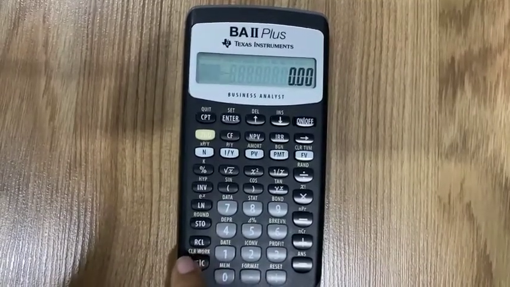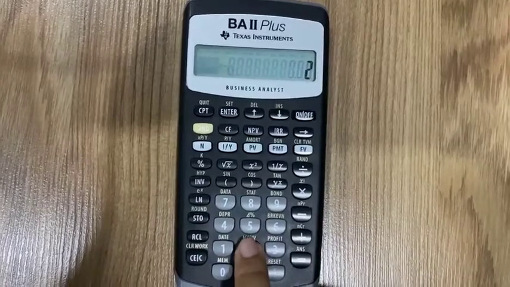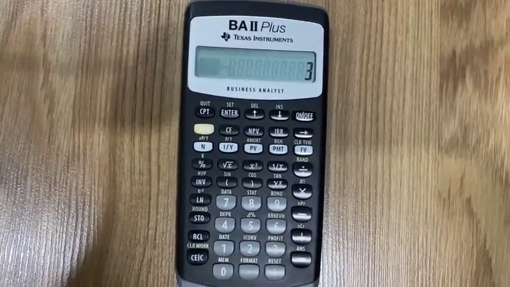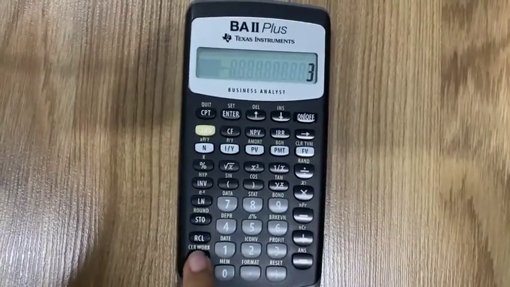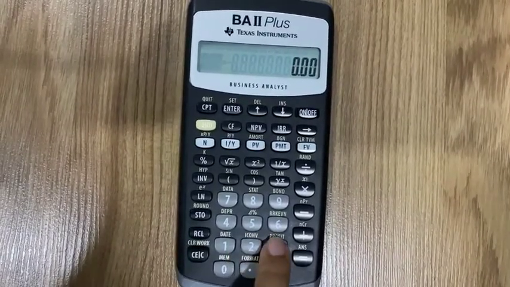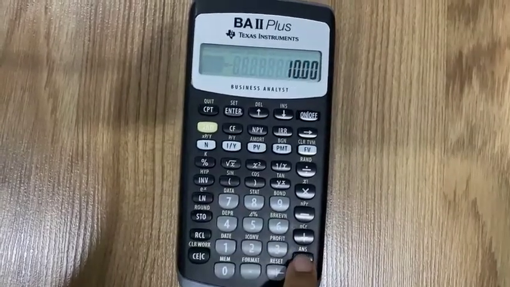But if we want to clear all, which means 2 plus 3, but we want to change it to 3 plus 7, we can just click this button twice and then enter the new one, 3 plus 7, which equals 10.